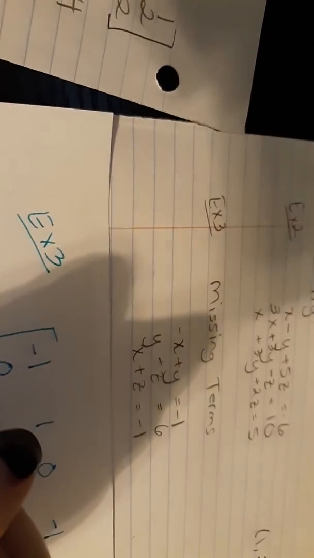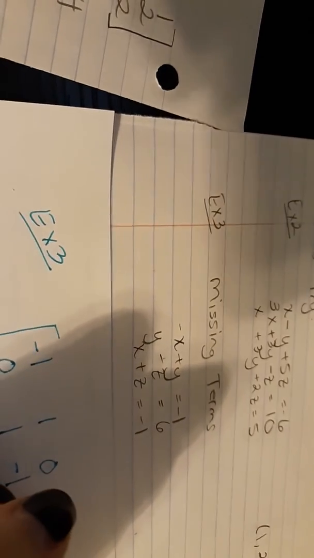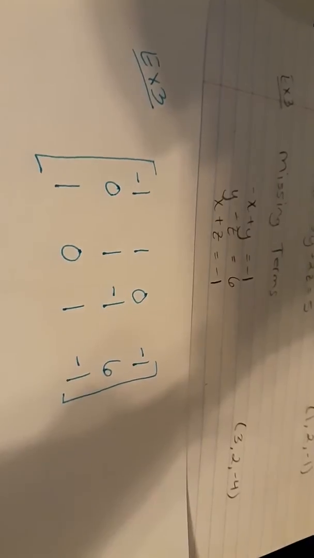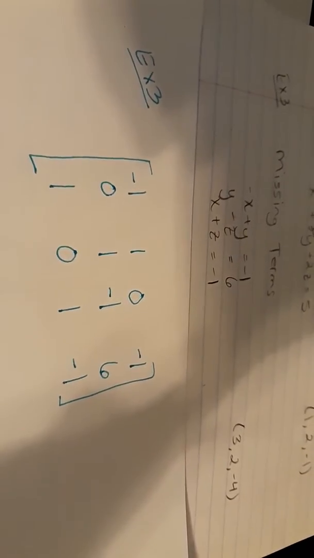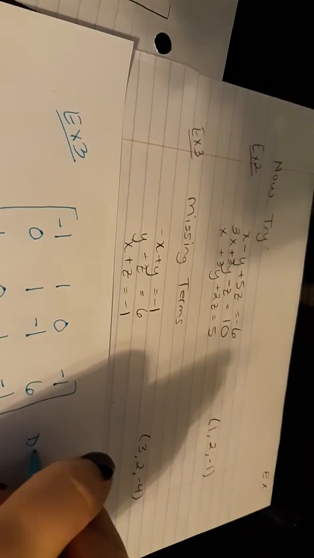Then we have 1 for x, 0 for y, 1 for z, and -1 is the constant. So notice anywhere there was a missing term, every equation needs an x, y, and z. If one is missing, we put a 0. So again, the dimensions are 3 by 4.